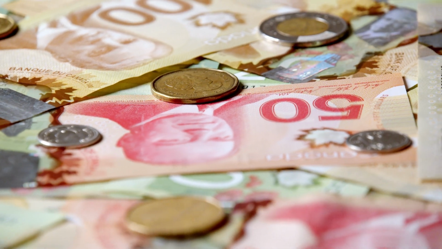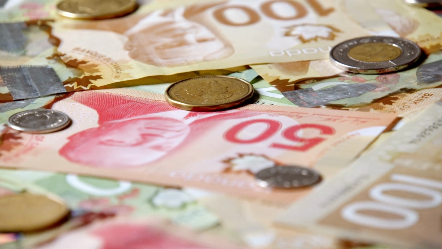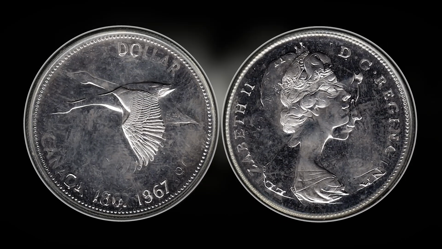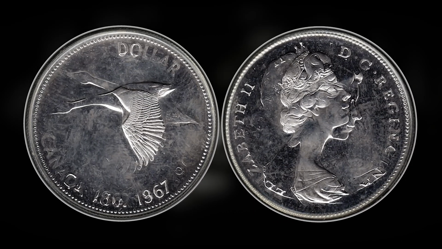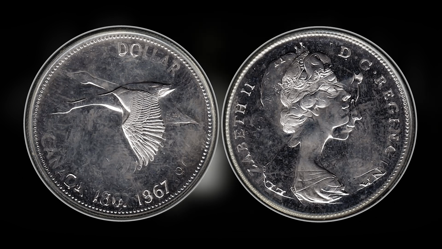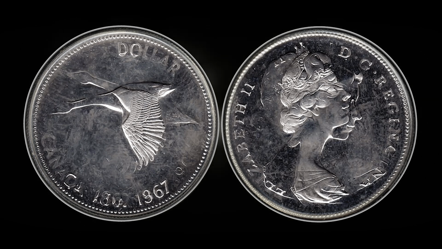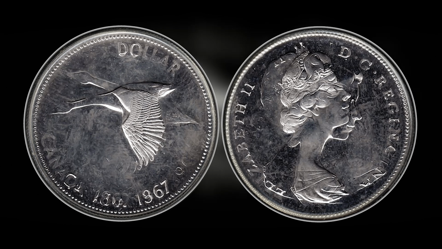Another rare and highly sought after version of the 1967 Canadian silver Goose dollar is the double struck error coin. This error occurs when the coin is struck twice by the dies, leaving a second misaligned impression on both the obverse and the reverse. In the case of the 1967 double struck dollar, the second strike is rotated about 10 to 15 degrees from the original impression, which creates a noticeable double image of both the queen and the goose.